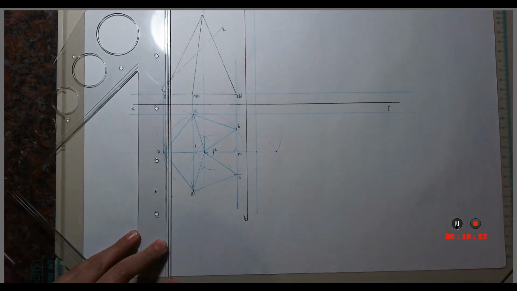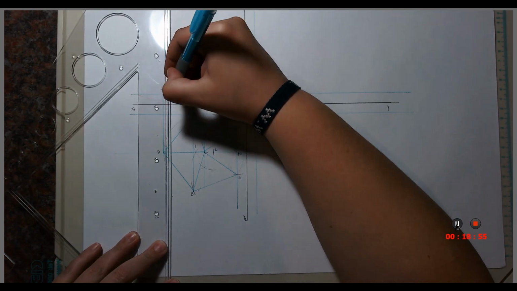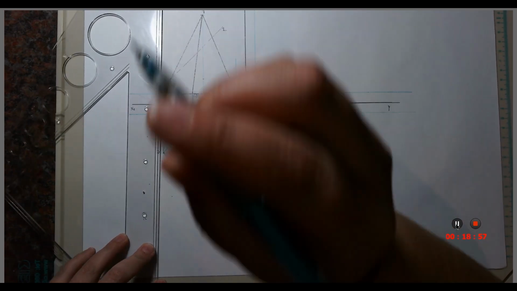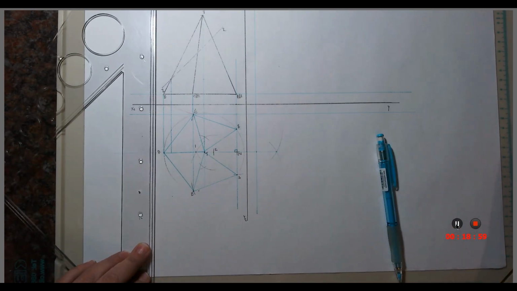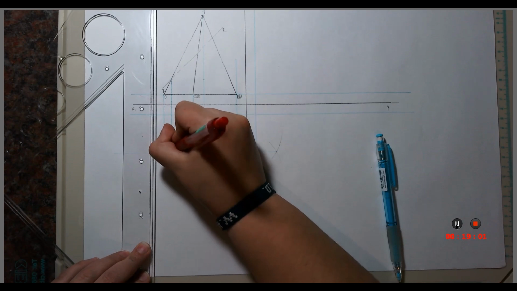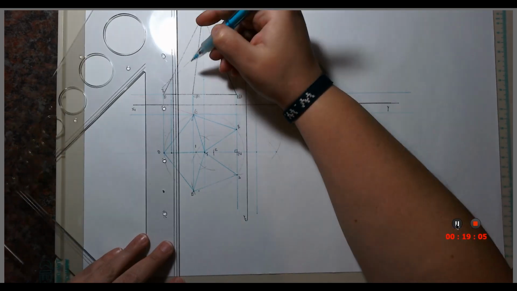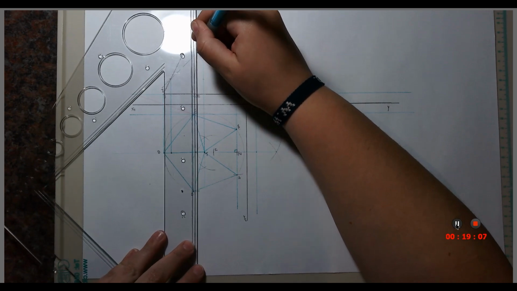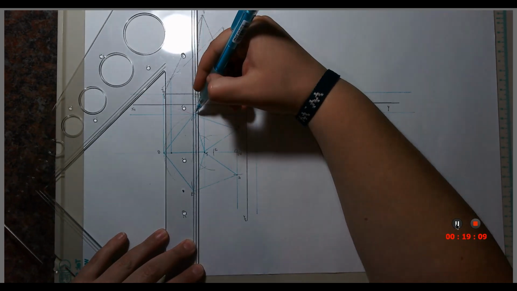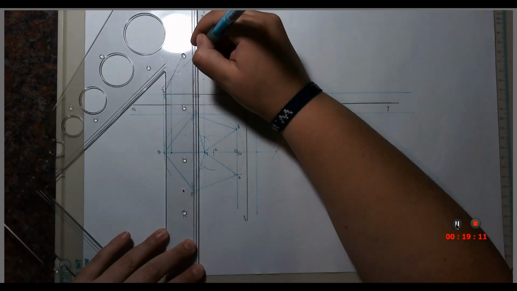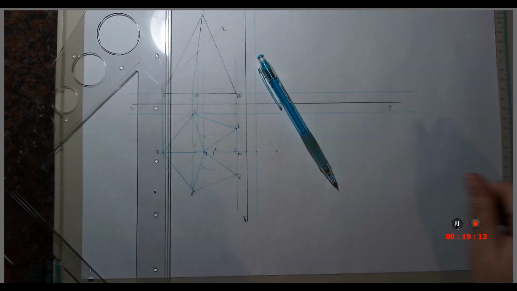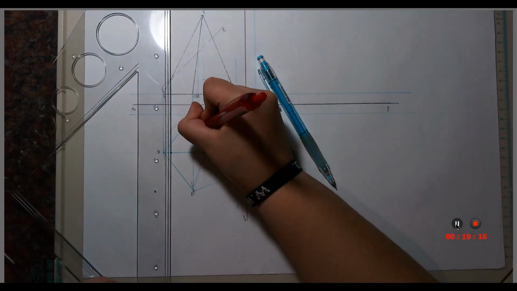So I take it down where it meets line DT, and I make a nice mark over there. CT, this is CT, and I make a nice mark over there.